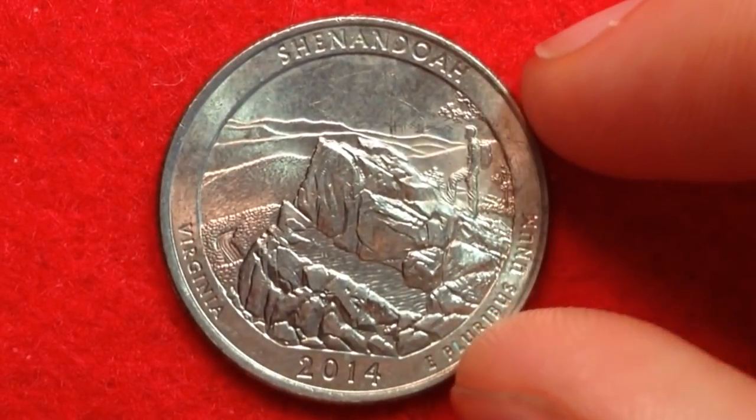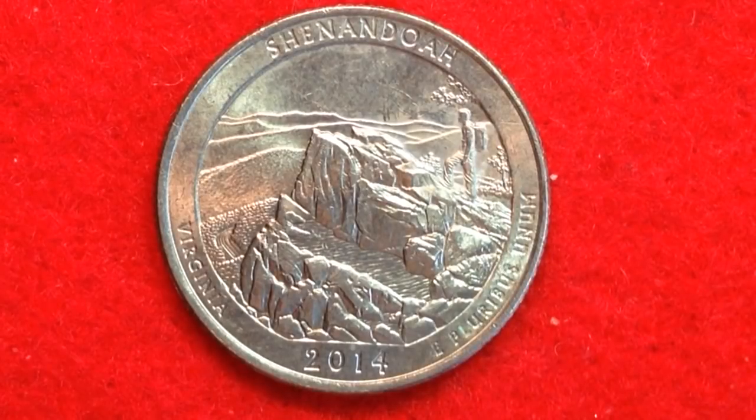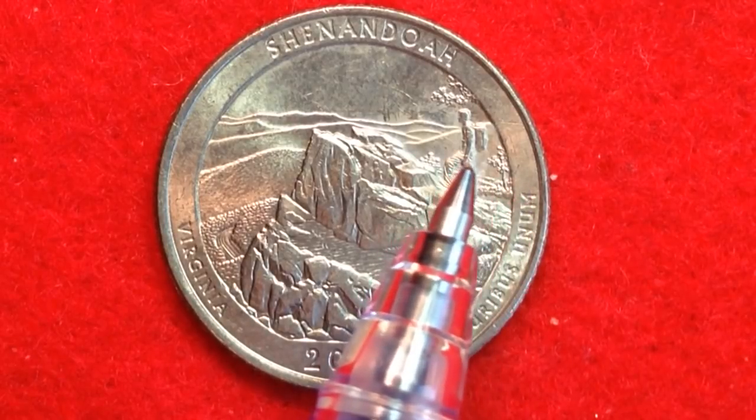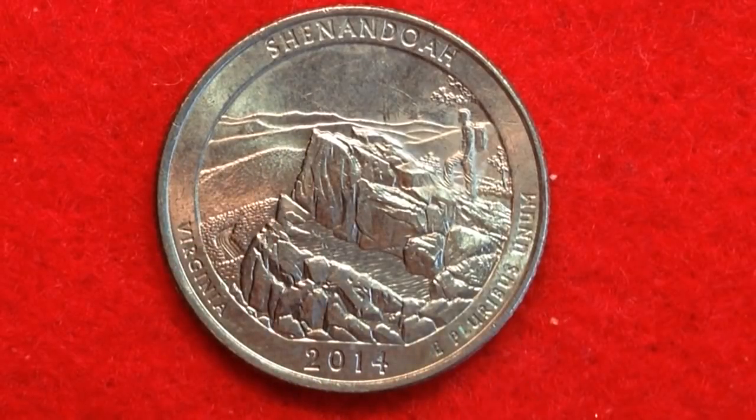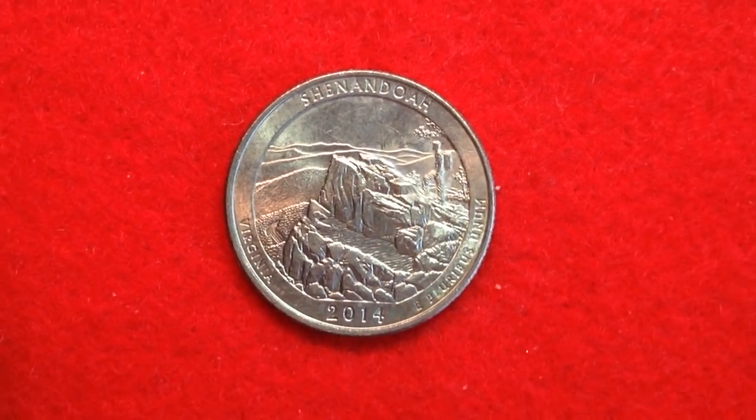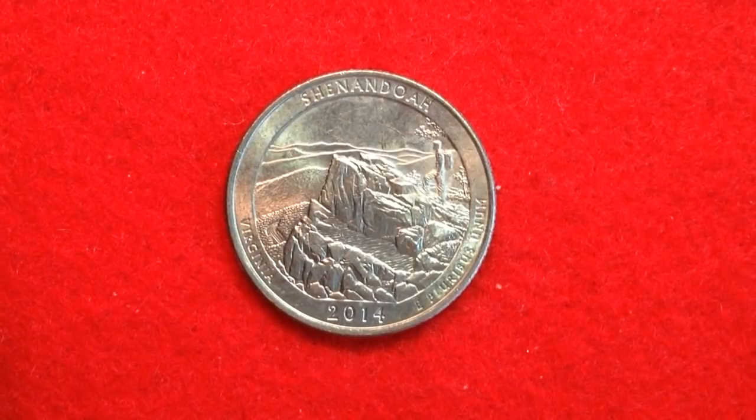So let's talk about this one right here, 2014. This is the Shenandoah quarter, and the mintages on this one continue to be high. So 197 million at the Denver, 112 million at the Philadelphia. And on the reverse design right here, it depicts a day hiker taking a nice view of Little Stony Man Summit. So a very nice view right here that this day hiker, he doesn't have that big of a pack, so he's just hiking for the day, and he's on the summit of this mountain right here, taking a look out at the view. So very nice quarters. A lot of them feature mountains as part of the America the Beautiful series.